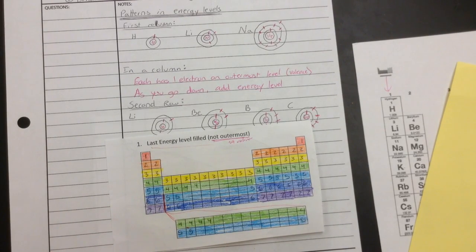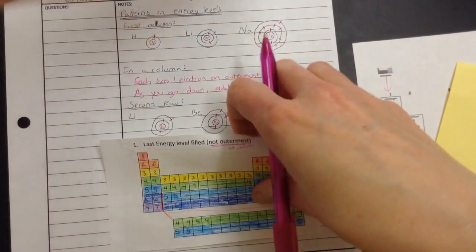So stop the video and color your periodic table to match. And when you're ready, flip over to the other side of your paper.